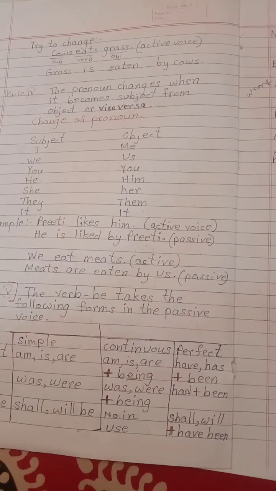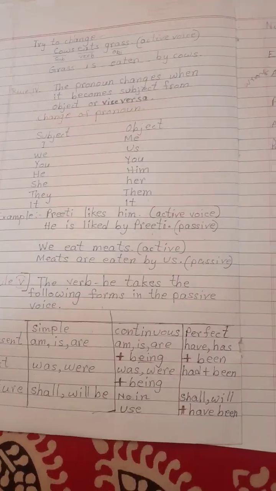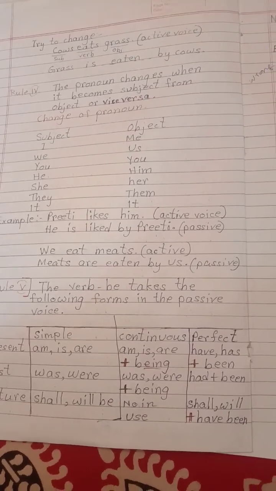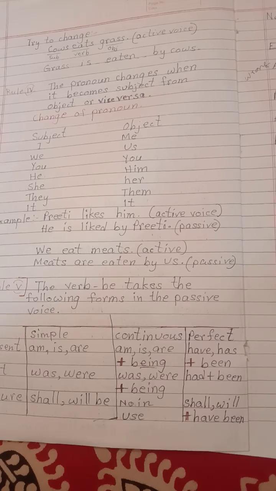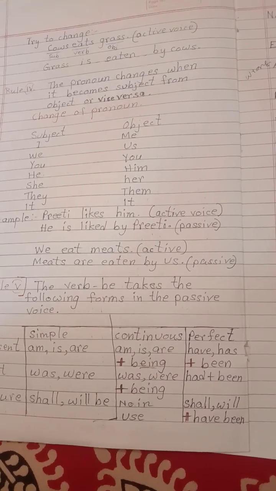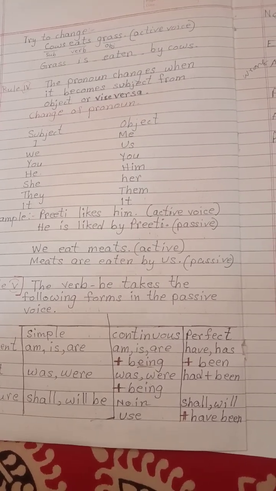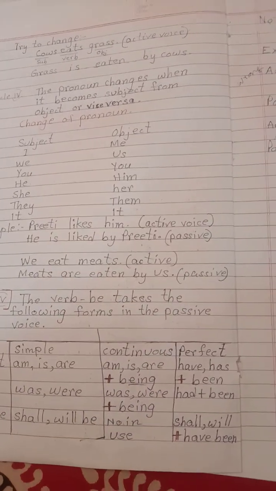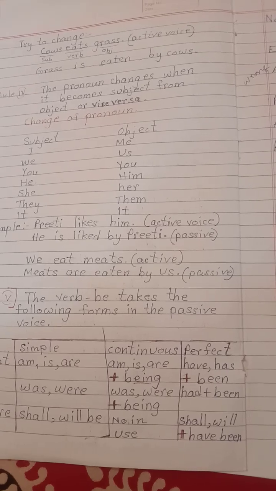So the singular form is is used. Try to change: cow eats grass. Cow is the subject, eats the verb, grass the object. Now into passive voice, grass is eaten by cow.